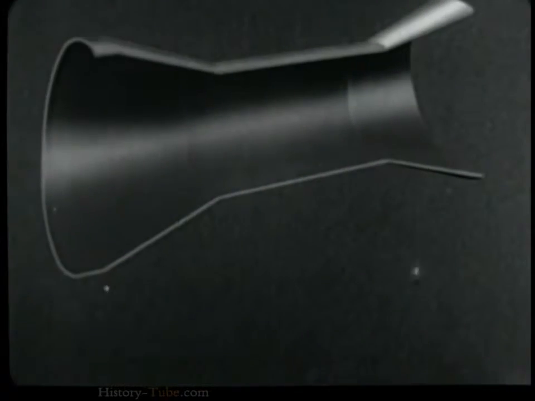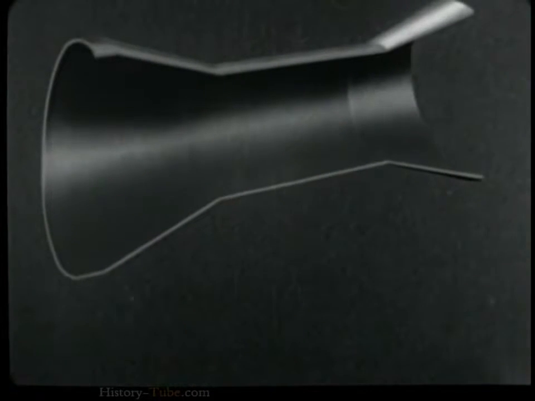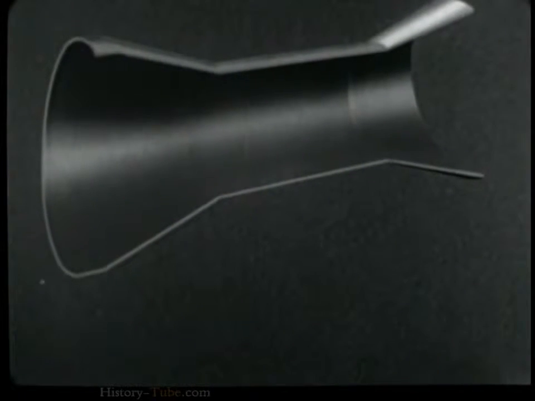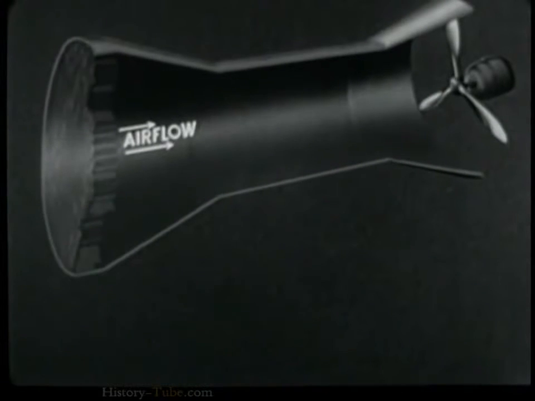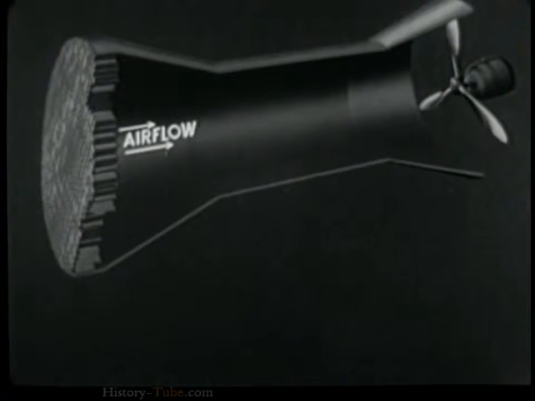A wind tunnel is a device for testing reactions on airfoils and other aerodynamic shapes. It usually consists of a large tube with a constricted throat. A propeller produces airflow, and a honeycomb arrangement is placed at one end to ensure straight airflow.